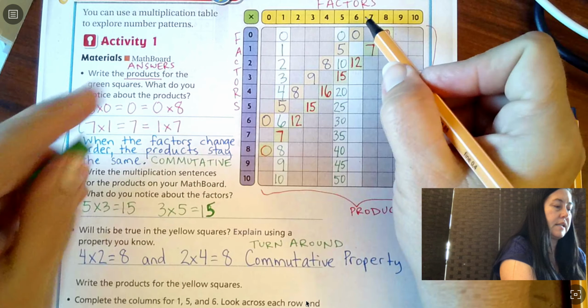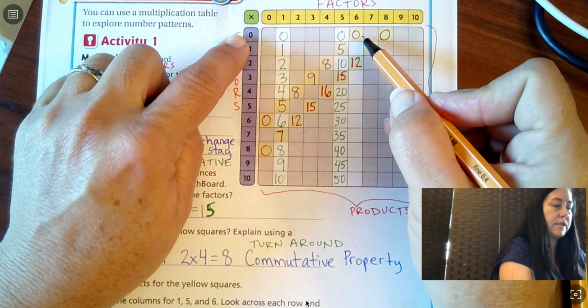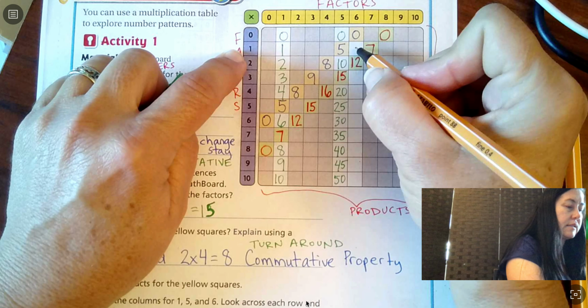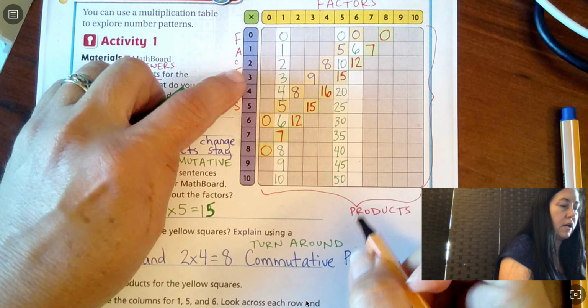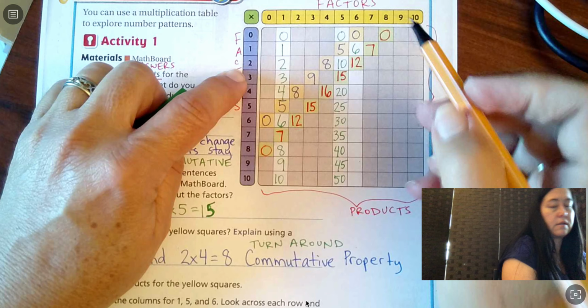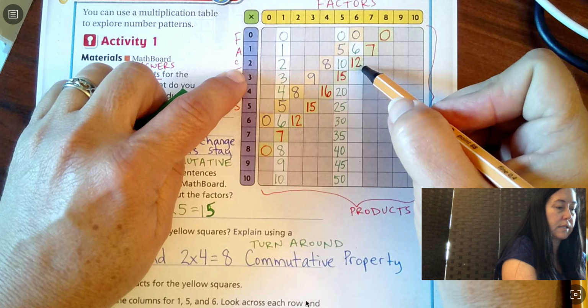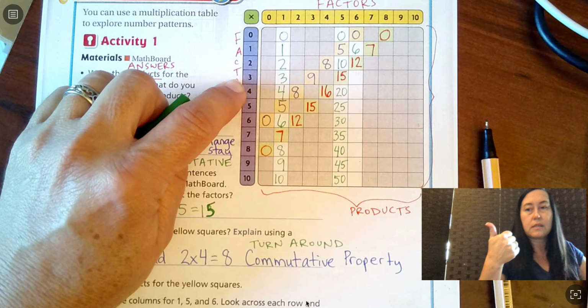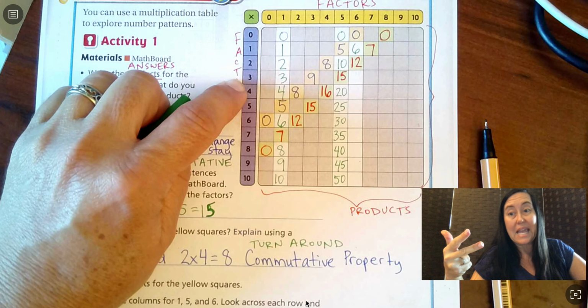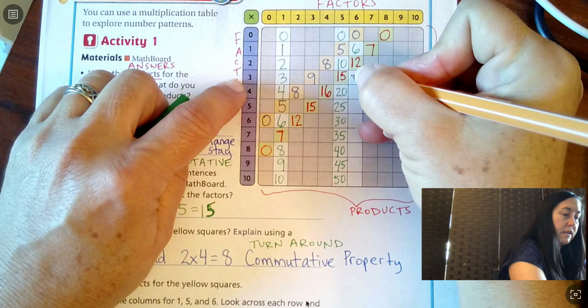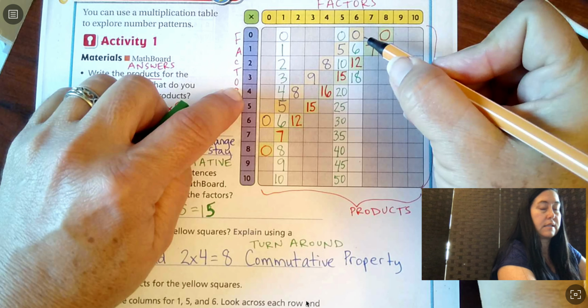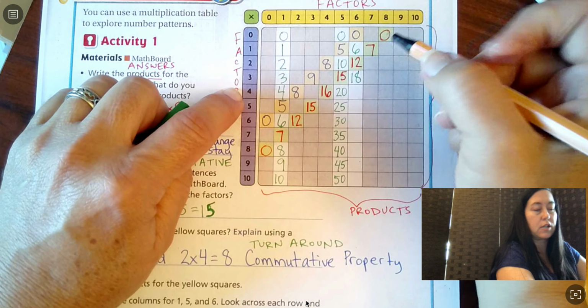All right, now let's do our sixes. 0 times 6, we already know is 0. 1 times 6, any number times 1 is itself, is 6. 2 times 6, 2 sixes is 12, or 6 plus 6 is 12. 3 sixes, 6, 12, 18. This is where I like to roll my numbers and say the little song.